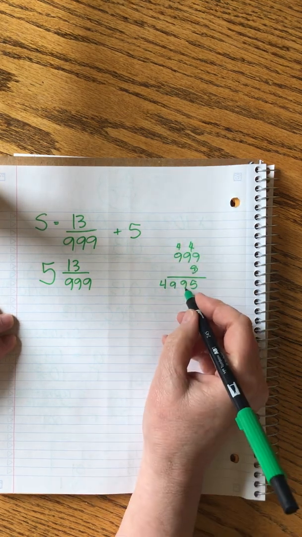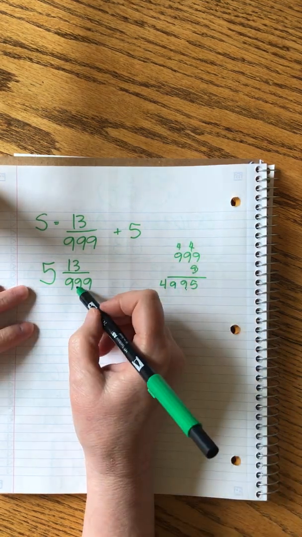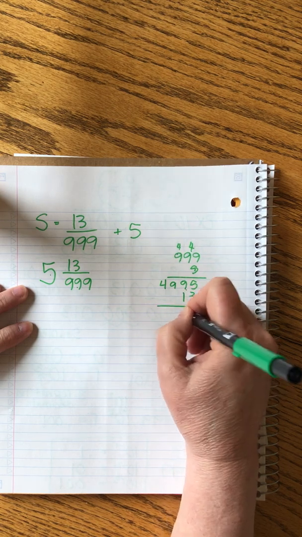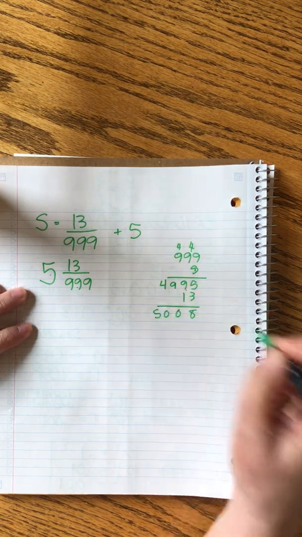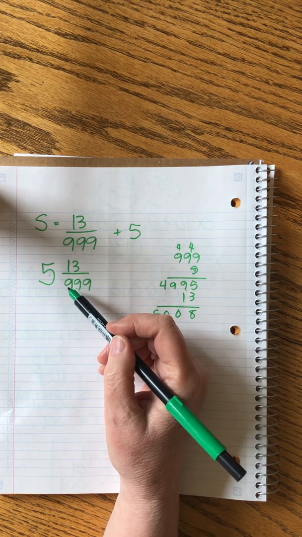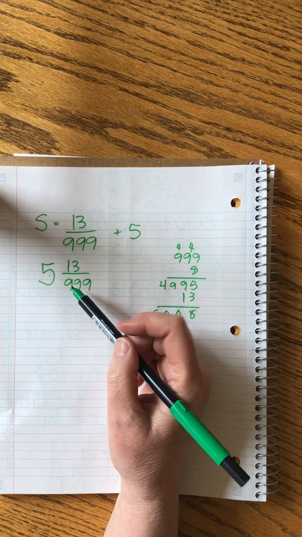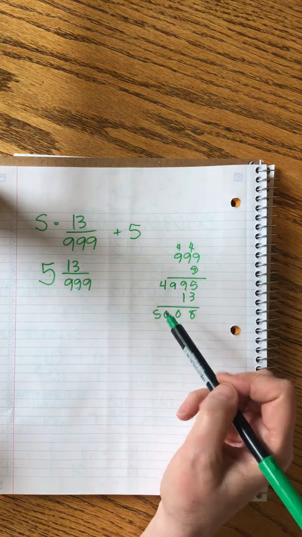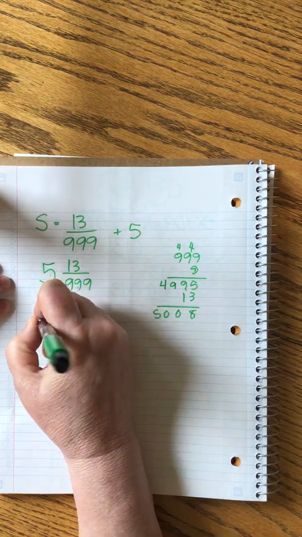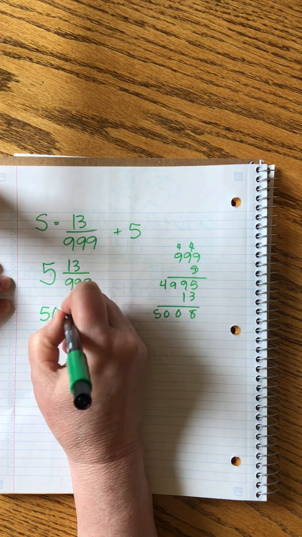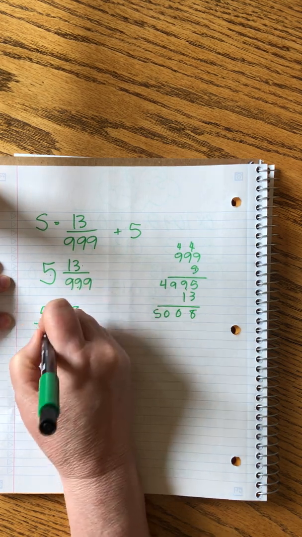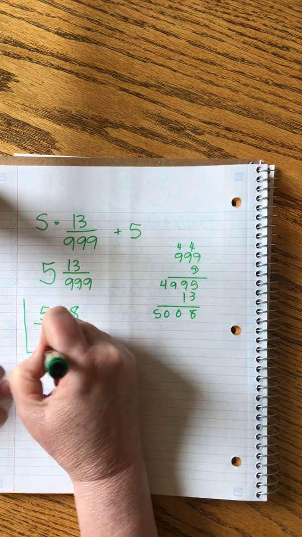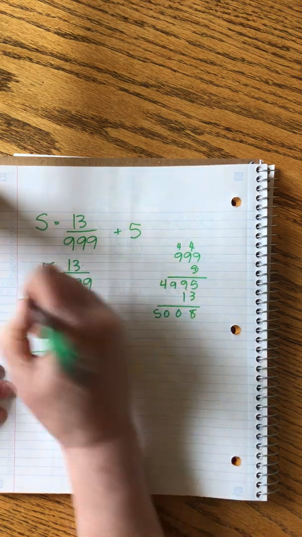Okay, so this would be bottom times the big, and then we have to add the 13 to it. In order to turn this into an improper fraction, you multiply the bottom times the big and add the top. So my final number is 5,008 over 999. That is a crazy number, but it is a rational number.